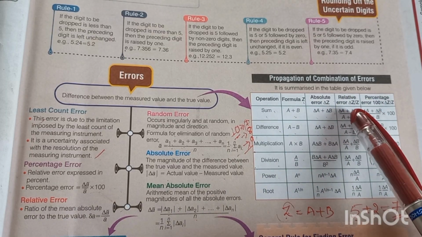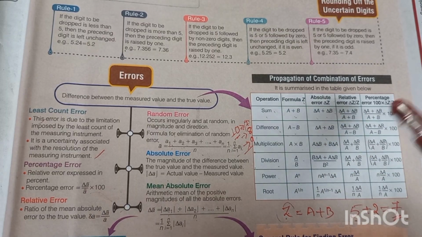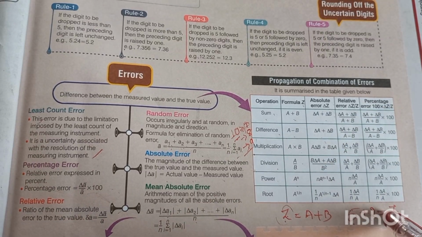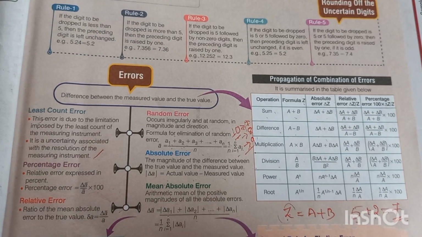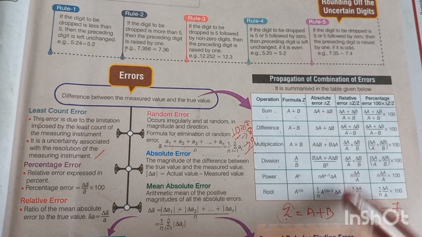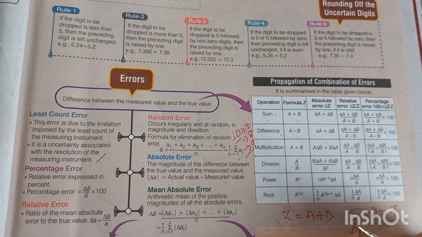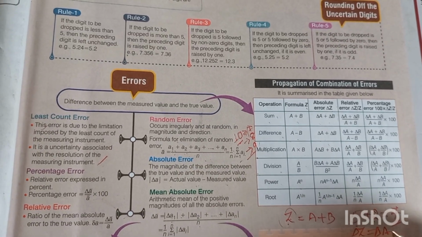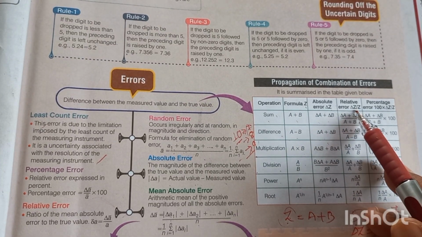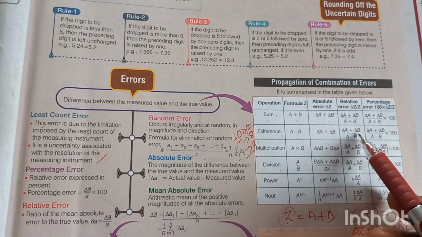Then the relative error, delta z by z. These are the formulas for relative error, and when you multiply with 100, this will be the percentage error. So relative error is delta z by z. I told you z is a plus b, so delta z will be delta a plus delta b. Therefore delta z by z is delta a plus delta b by a plus b.